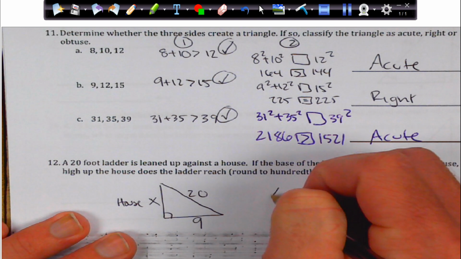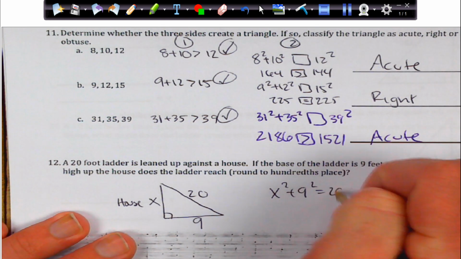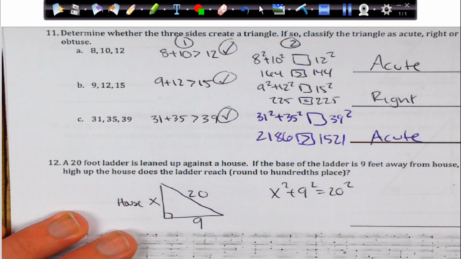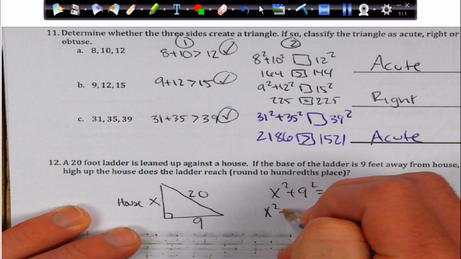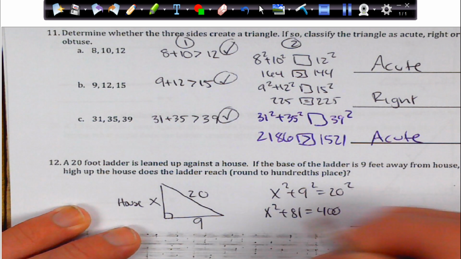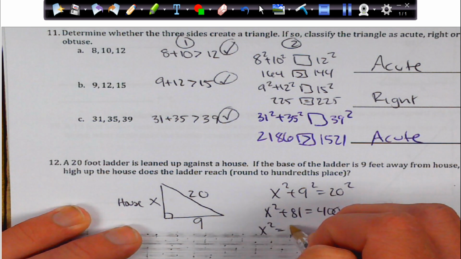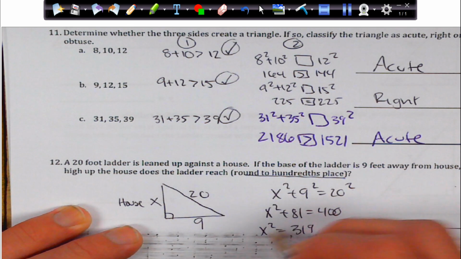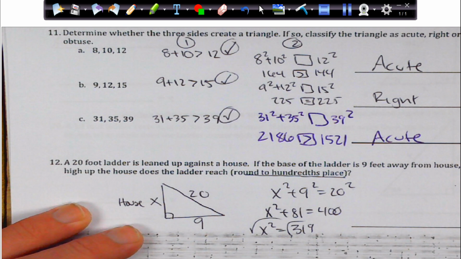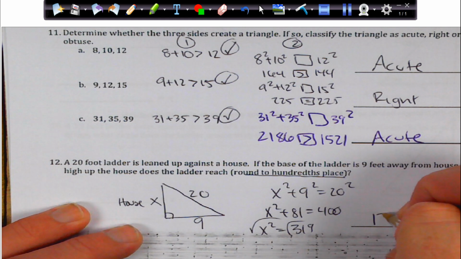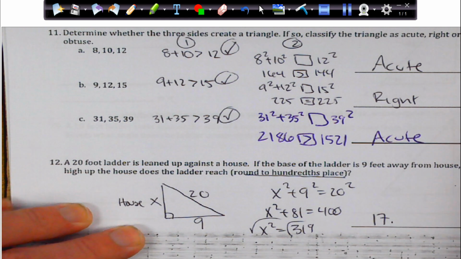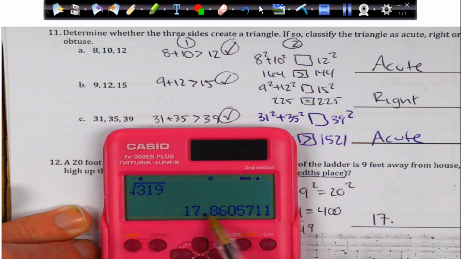So we're just going to get x squared plus 9 squared equals 20 squared. And so 20 squared and 9 squared, we get x squared plus 81 equals 400. Subtract the 81 from it, we get x squared equals 319. It says round to the hundreds place, so this time I'm just going to square root 319 and get a decimal, which is 17 point, and hundredths, that's tens, that's hundreds. So look at the one after it, thousandths, doesn't round up, so it's just going to be 17.86.